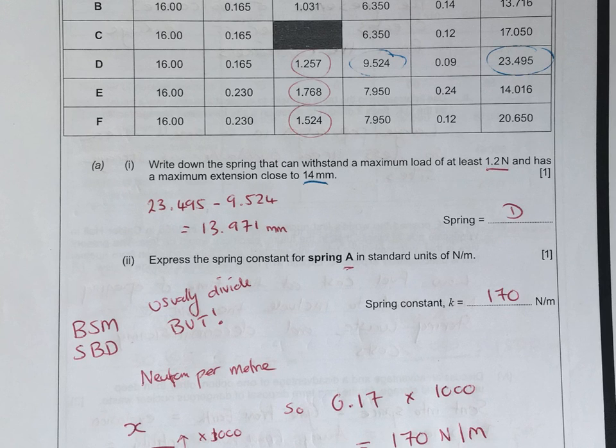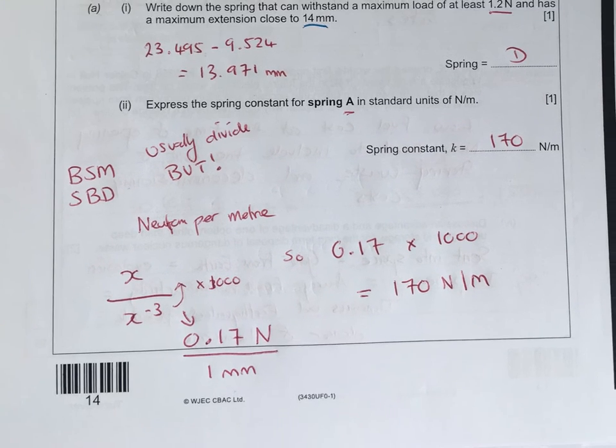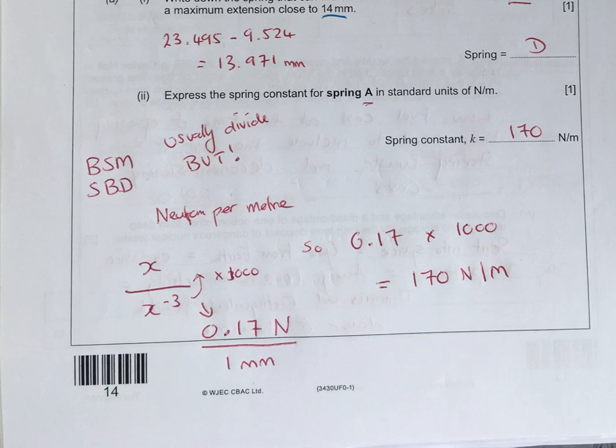Express the spring constant for spring A in the standard units of newton per meter, and the key there is per meter. So usually, because we use the Be Smart Mate, Stop Being Dumb, and because we're going from a millimeter to a meter, we'd usually go from small to big, which we divide. But in this case, let me just show you what's happening. Because it's a per meter, what we're saying is we got 0.17 newtons for every 1 millimeter. Therefore, we need to times that by 1,000 now, because it's reciprocal. So it's going to be 170 newton meters.